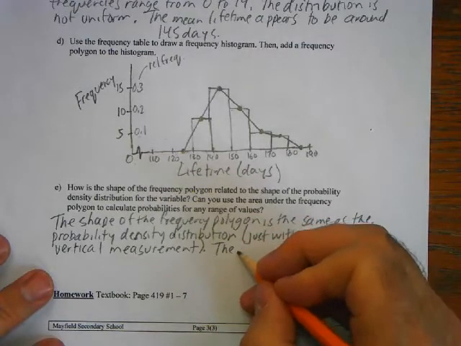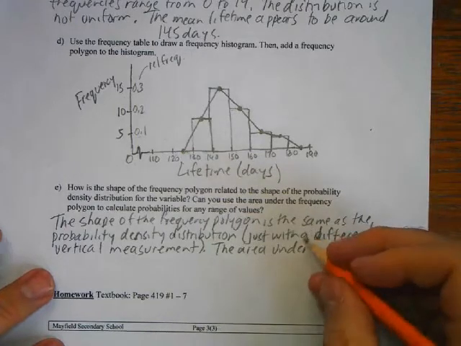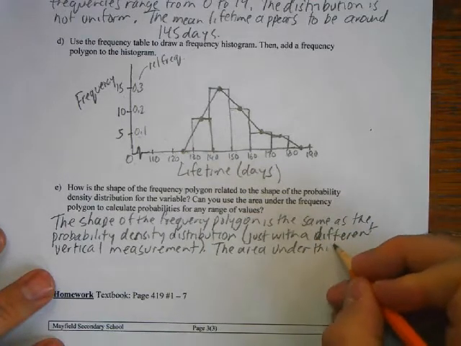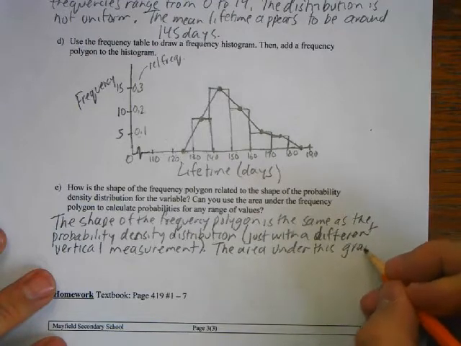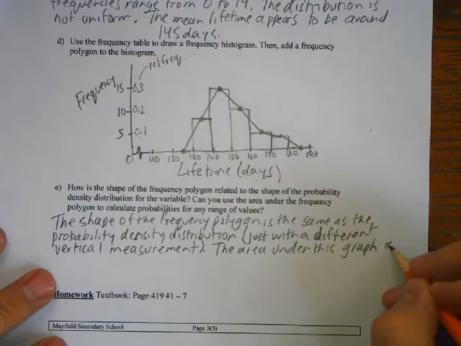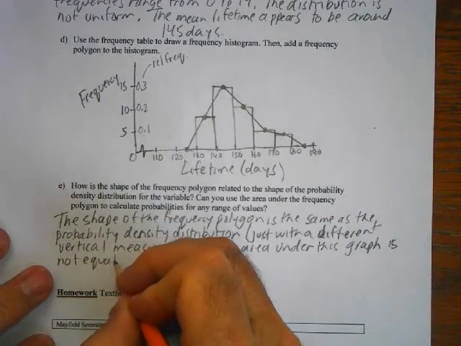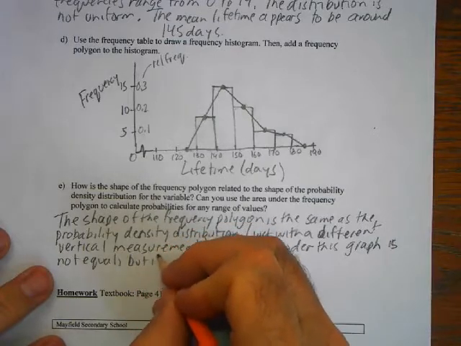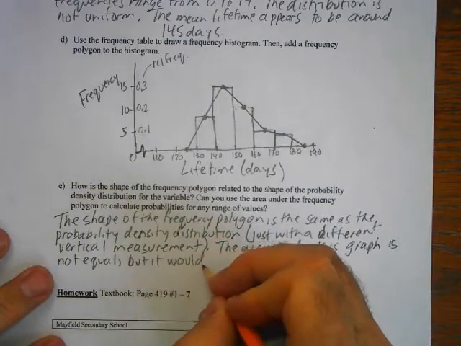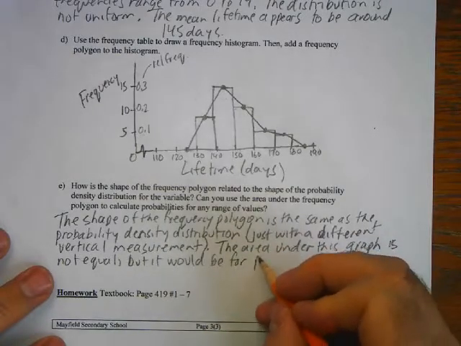The area under this graph, and this is the original graph with the frequency, is not equal to 1, but it would be for the probability density distribution.